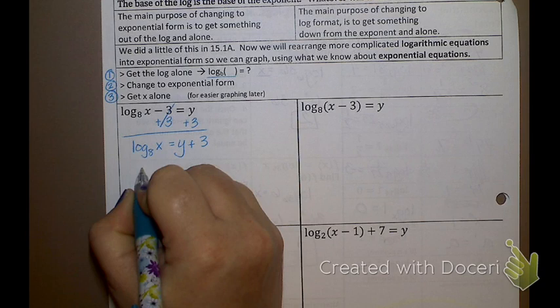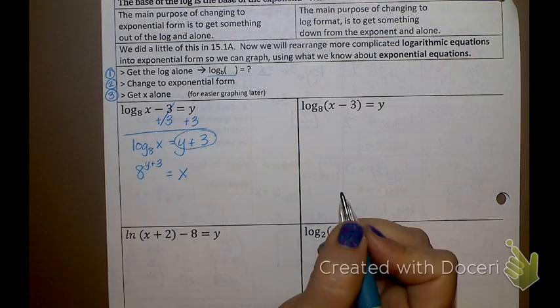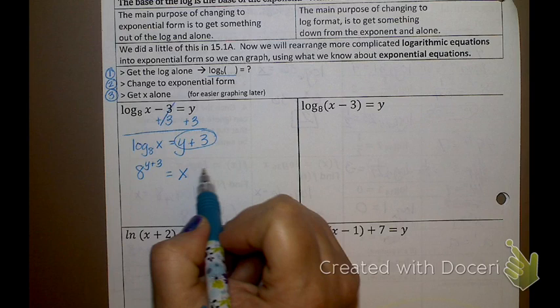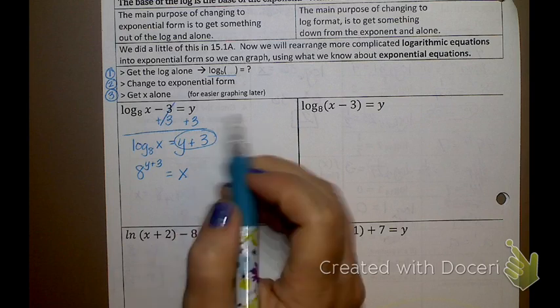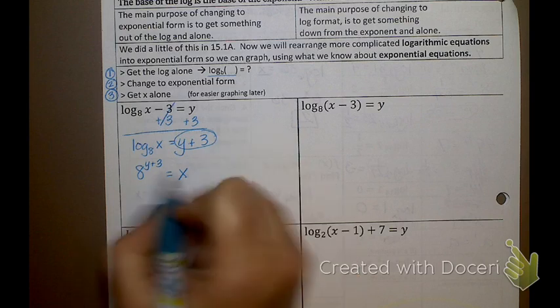And then finally, what's step 3? Get x alone. That's going to make it easier because this is the first process we use when we start graphing things. So x is already by itself, so I am done right there. See? Not too bad.